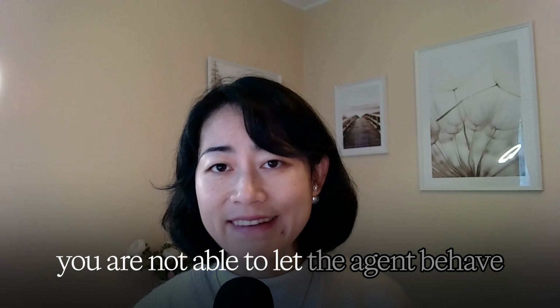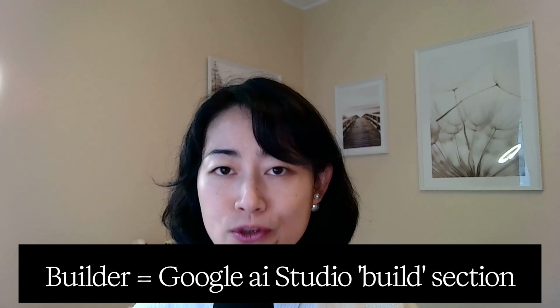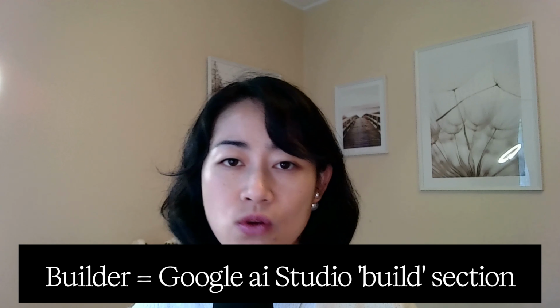And about the file, unlike Claude or NotebookLM, you are not able to let the agent behave exactly based on the instructions in the file. Your file is just a reference, and the builder may read it and output a simple version in storage. This is why you should not expect Google AI Studio to help you build a complex app, or an app that will exactly fit your expectations. Hope this lesson will save you some time trying, at least until now.